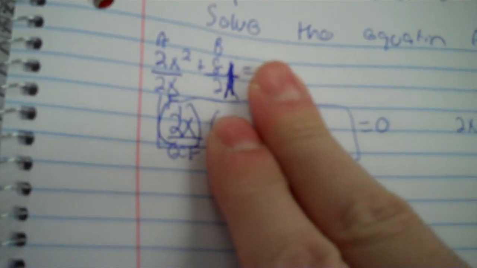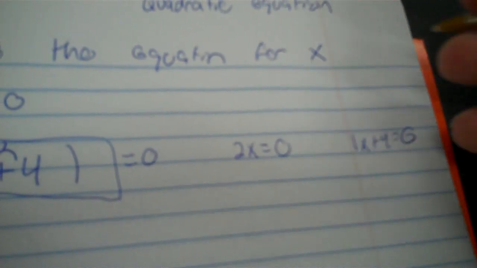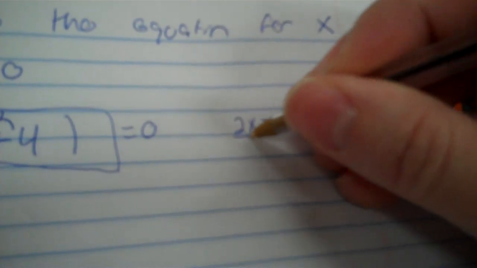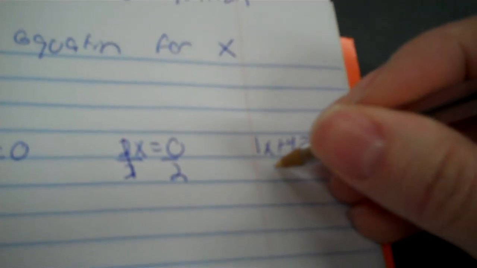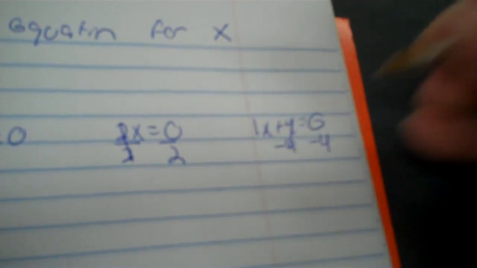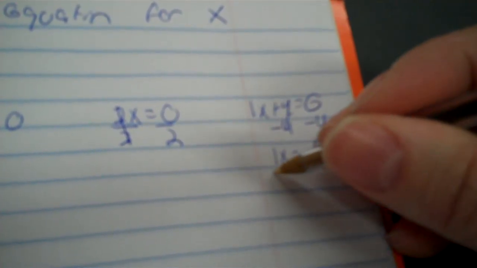So 2x equals 0 and 1x plus 4 equals 0. Here I just need to divide by 2, and that's 0. Here I need to subtract 4. 0 minus 4 is negative 4. Then you can divide by 1, but it's still negative 4. And those are your two answers.